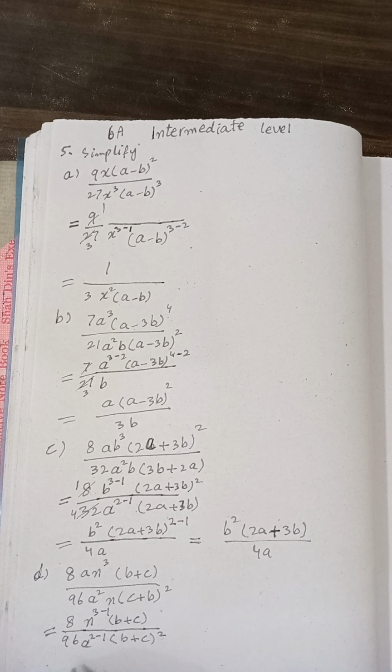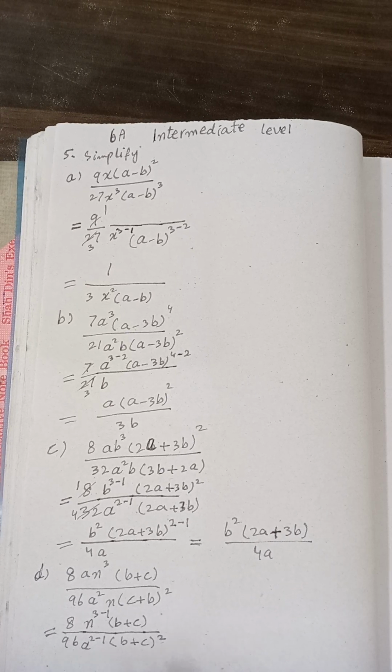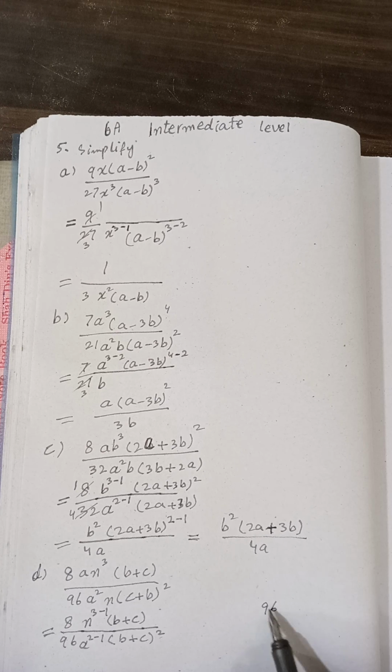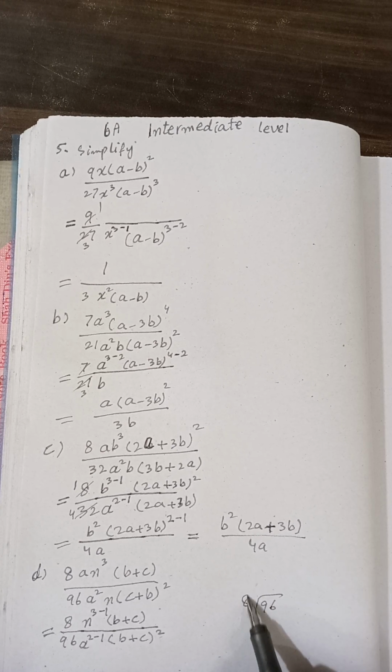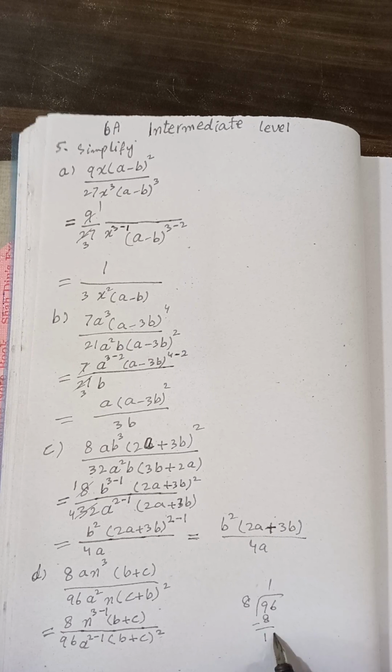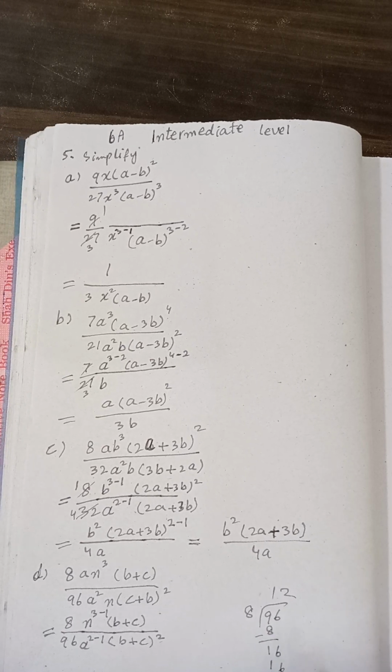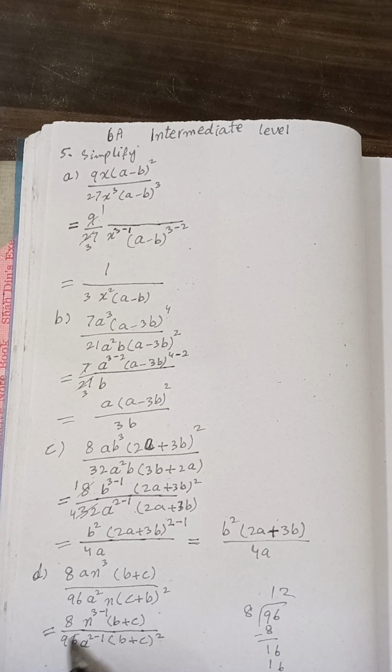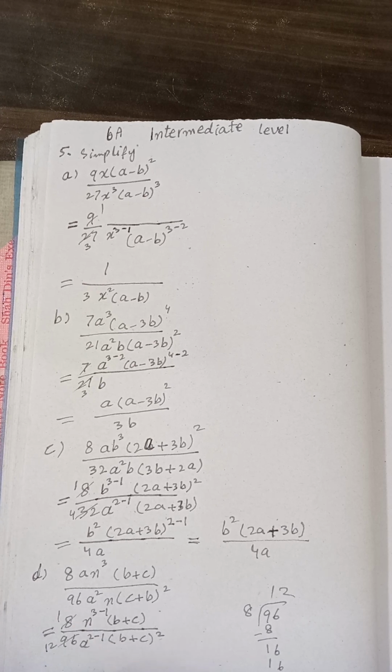Now you can divide 96 by 8. 8 ones are 8, 1 here and 6 here, 8 twos are 16. It means that when 96 is divided by 8, the answer is 12, and 8 divided by 8, the answer is 1.